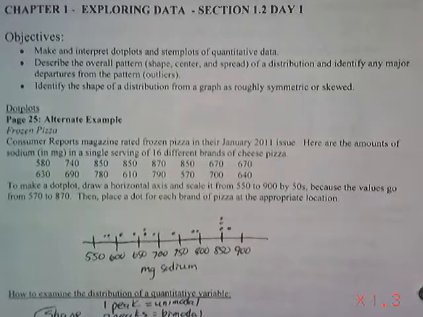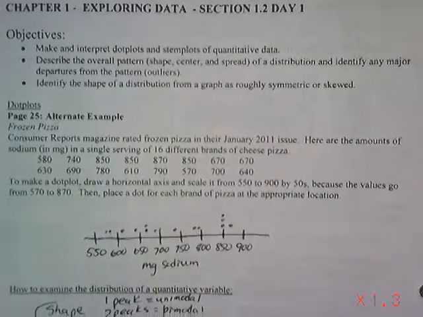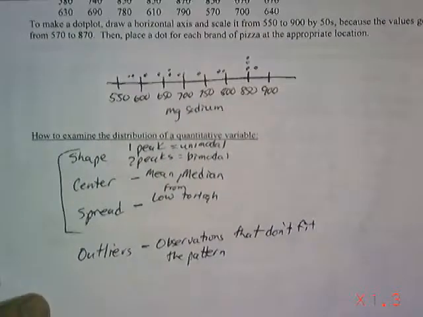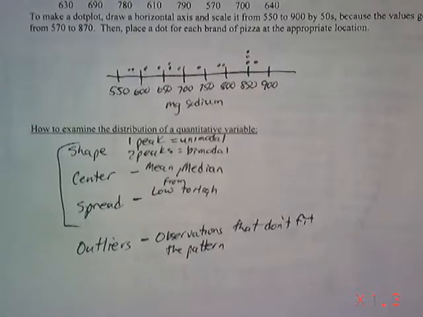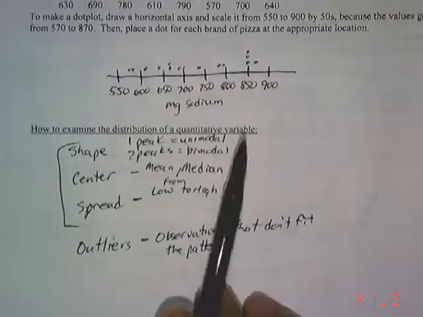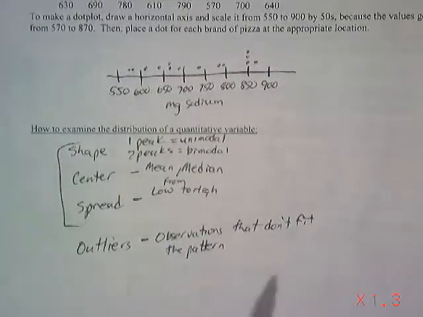The center, the mean. We might use the mean, we might use the median. Sometimes we even use the mode, not very often, but sometimes we might. And for the spread, we have several measures of spread. Right now we're going to talk about low to high, just the low one to the high one. For example, back here, our spread was from a low of 570 to a high of 870. Okay? And then outliers are observations that don't seem to fit the pattern very well. All right.